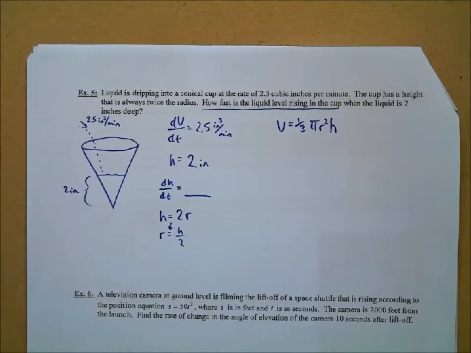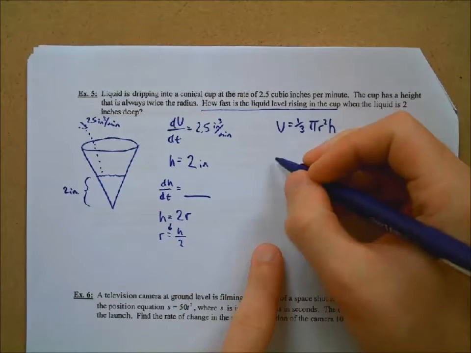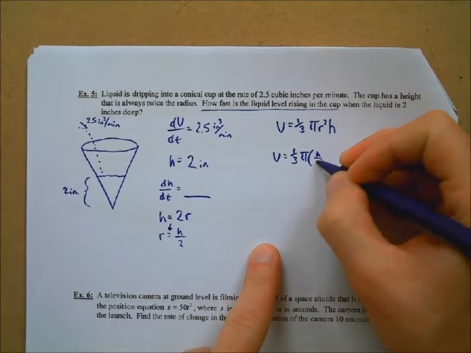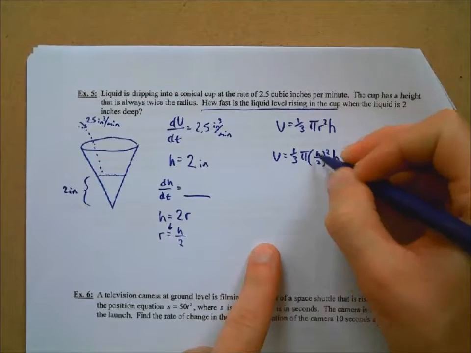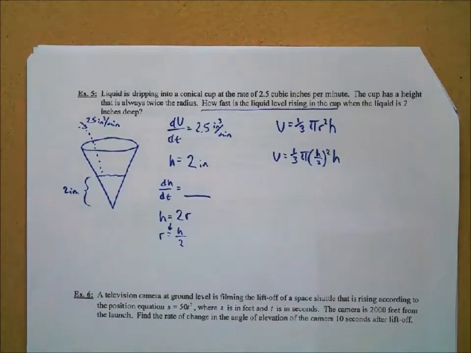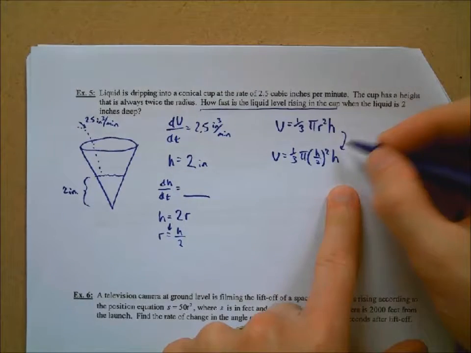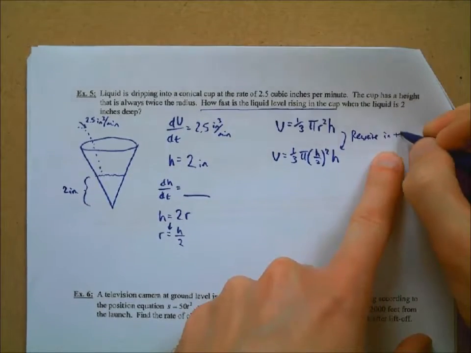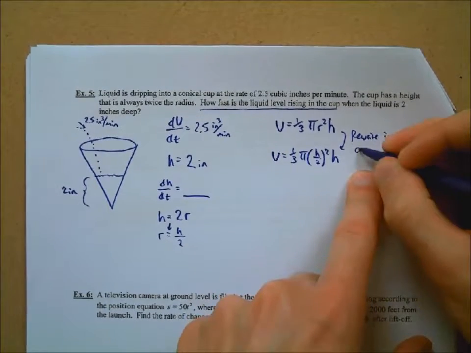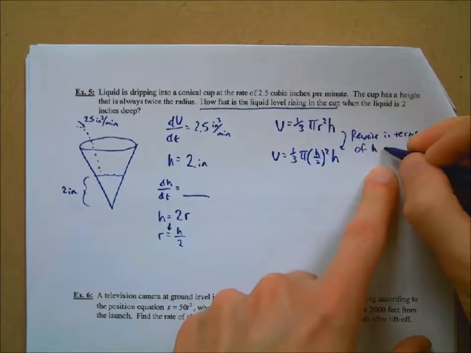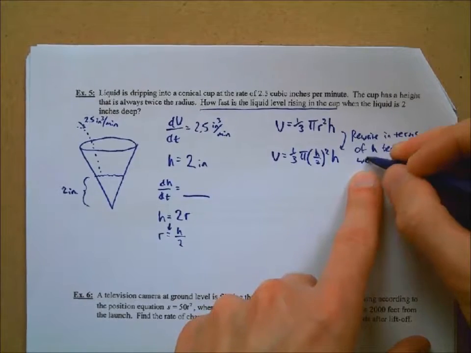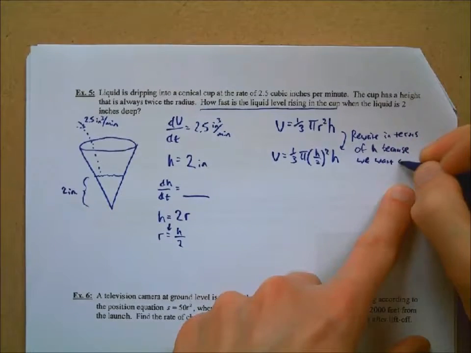So where we have r in our equation, we'll rewrite it as 1/3 pi times (h over 2) quantity squared times h. Again, we are rewriting this in terms of h because we want dH/dt.